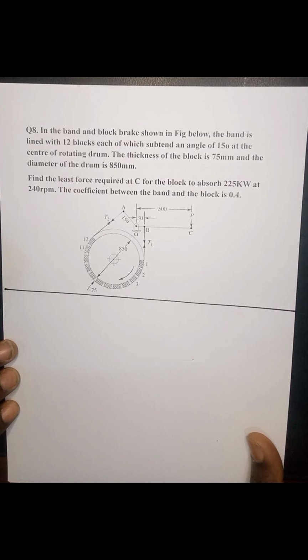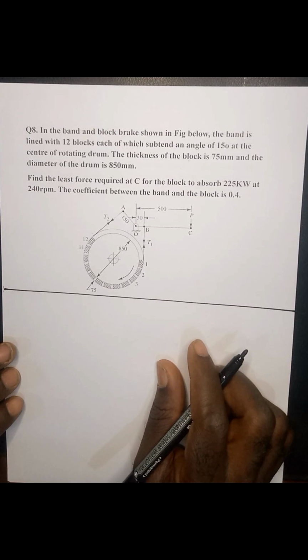The thickness of the block is 75 millimeter and the diameter of the drum is 850 millimeter. We are to find the least force required at C for the block to absorb 225 kilowatt at 240 RPM, and we're given the coefficient of friction between the band and the block to be 0.4.